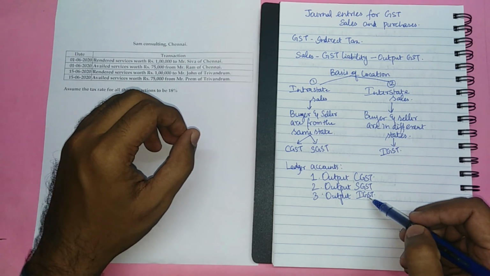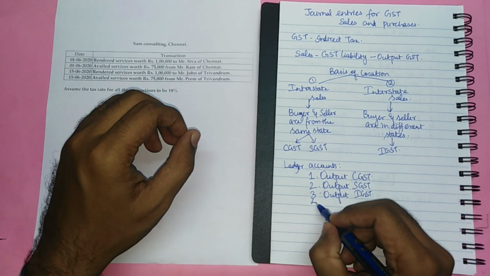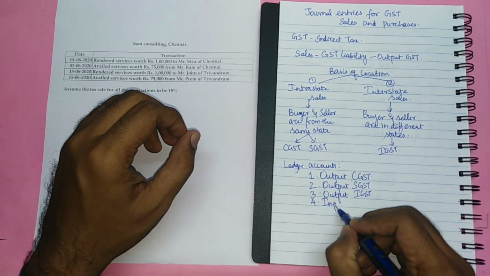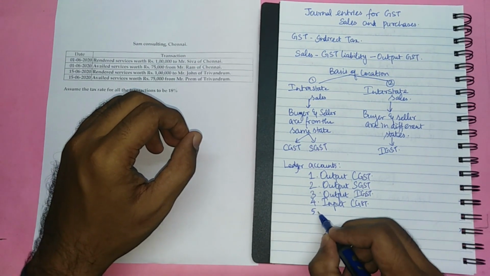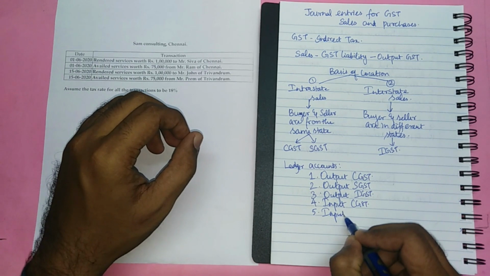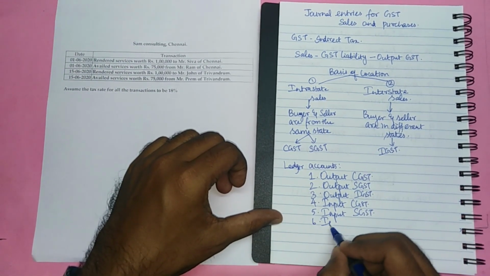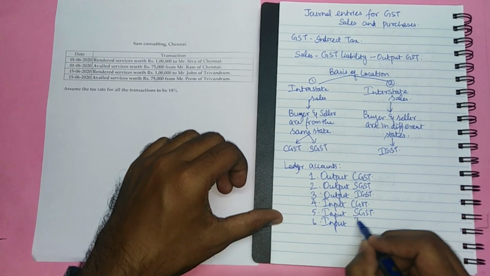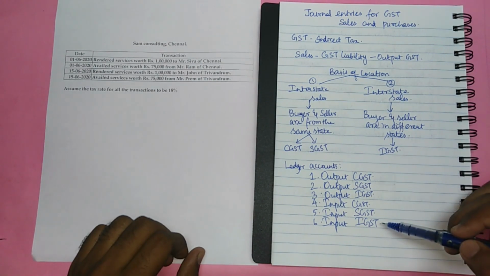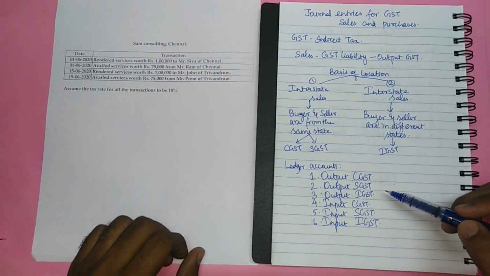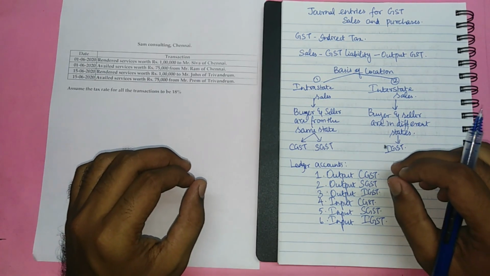And with respect to the input tax credit, we will be having another three ledgers. Number 4, input CGST, number 5, input SGST, and number 6, input IGST. These six ledger accounts are essential for accounting sales and purchases in GST scenario. With this basic idea, let us move into passing the journal entries.